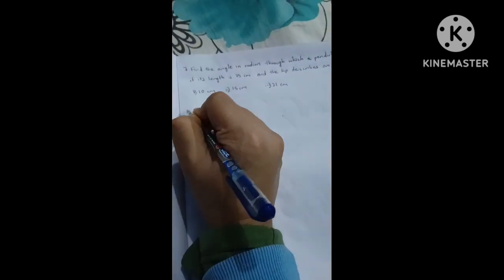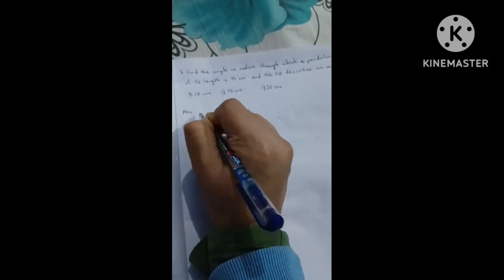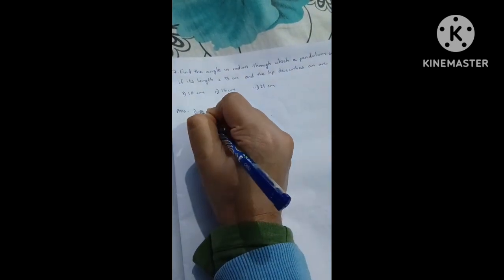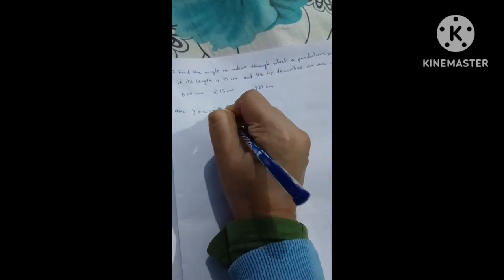See the next question. Find the angle in radian through which a pendulum swings if its length is 75 centimeter and the tip describes an arc of length 10 centimeter, 15 centimeter and 21 centimeter. Now let's start solving. Here the tip describes an arc of length 10 centimeter.